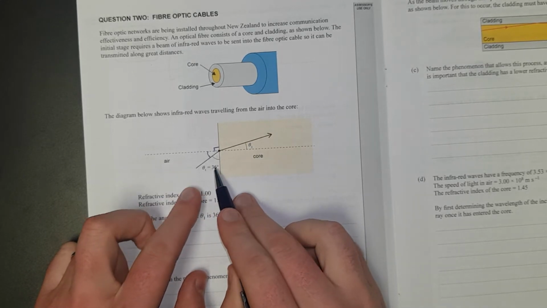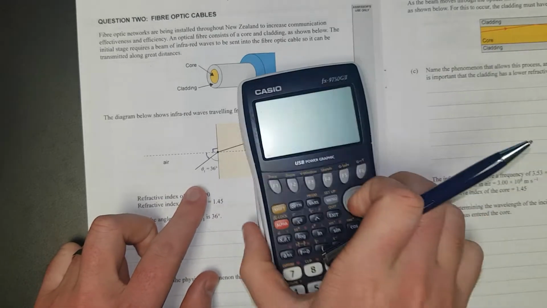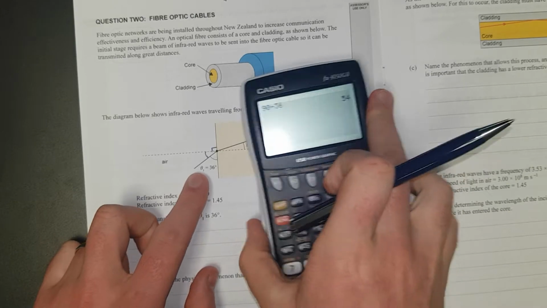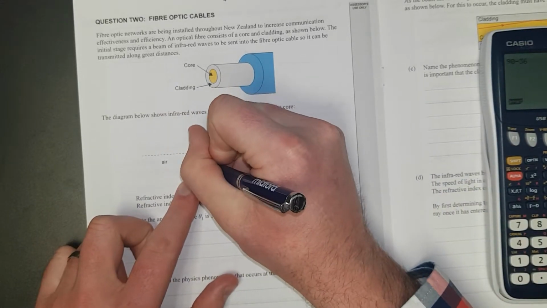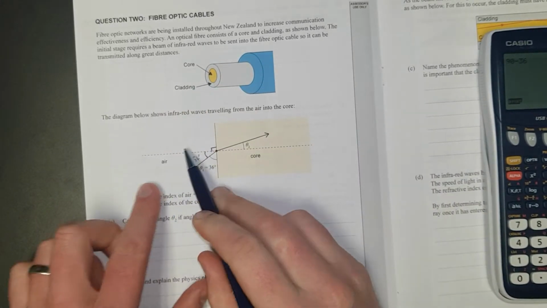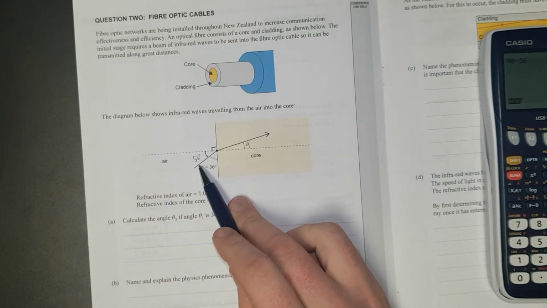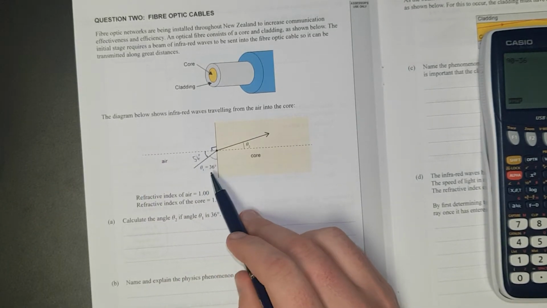So this is 36 degrees. 90 minus 36 is 54 degrees. So the angle from the normal to the ray is 54 degrees. It's just convention. They throw this in here just to mess you up, just to stop kids that have no idea what they're doing.